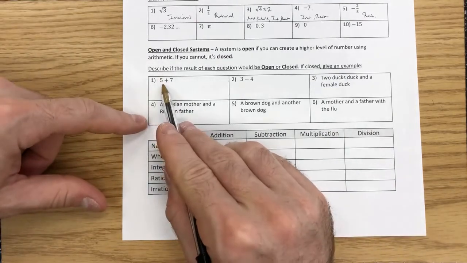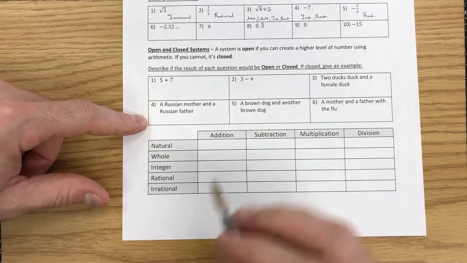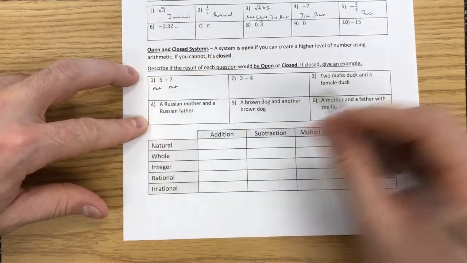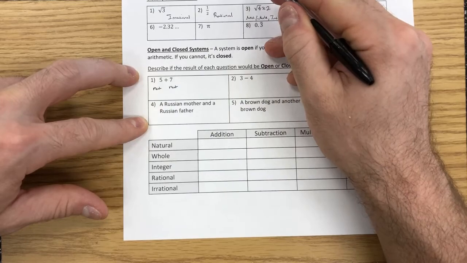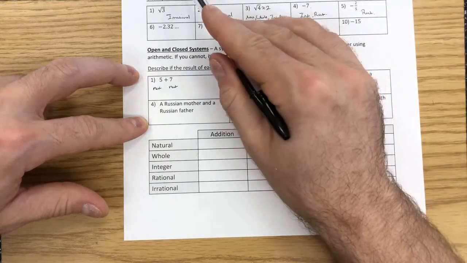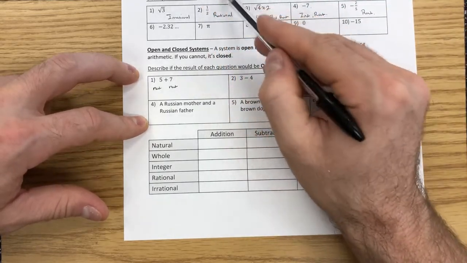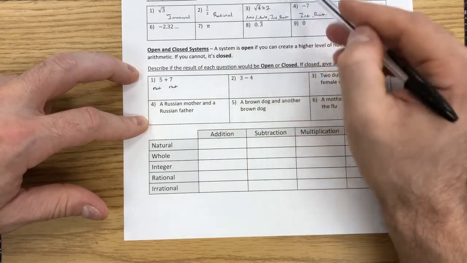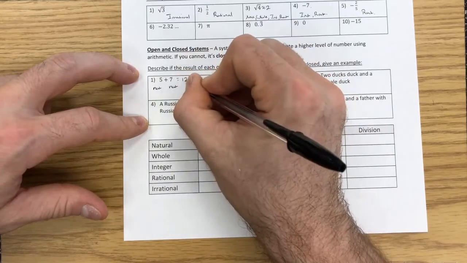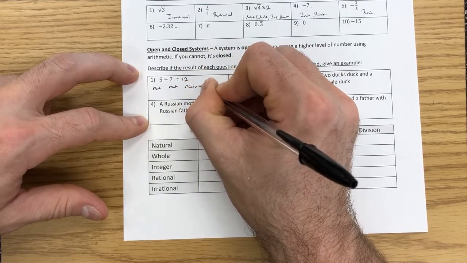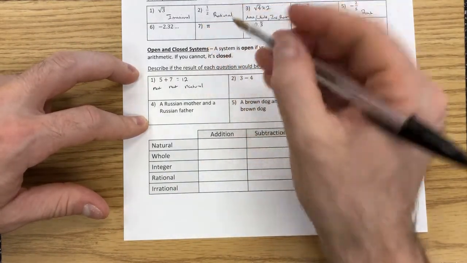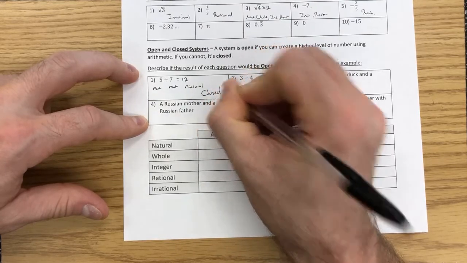The first one, I have 5 and 7 with addition being the arithmetic we're using. 5 is a natural number, 7 is a natural number. And by definition, it is every single one of these. But I'm seeing if I can take a natural number and create something a little higher. Can I create a whole number? Can I create an integer? Can I create some sort of repeating decimal or fraction? Well, if I take 5 and 7, natural, that makes 12, which is also natural. There's nothing new created here. I stayed within my same area, so therefore this system is closed.